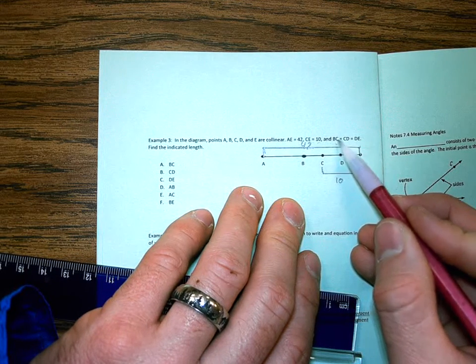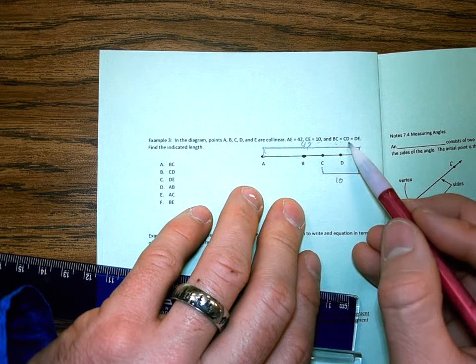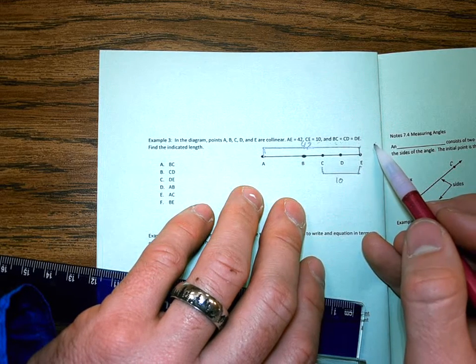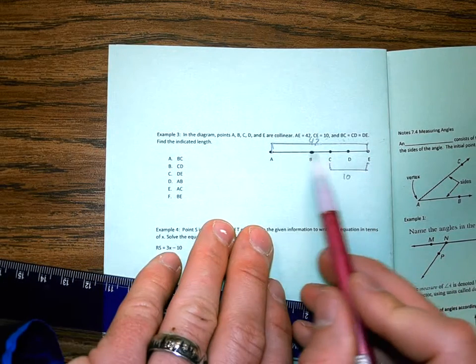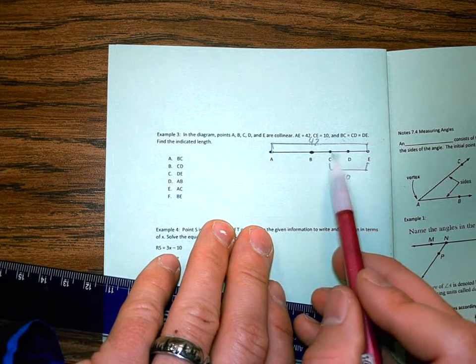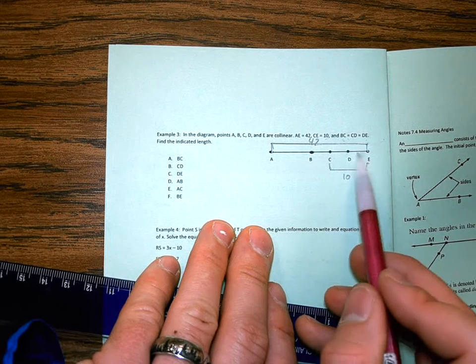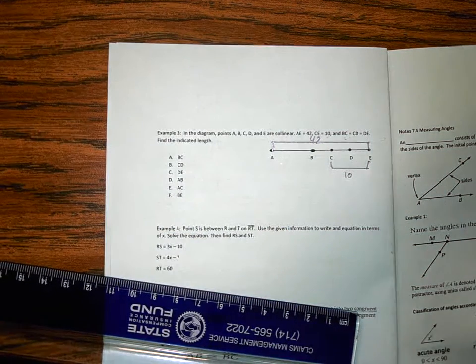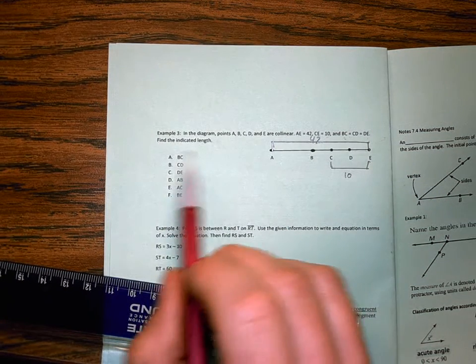BC, the lengths of BC, CD, and DE are all equal to each other. So BC, CD, and DE, all three of these are equal to each other. I need to find all of these lengths over here.